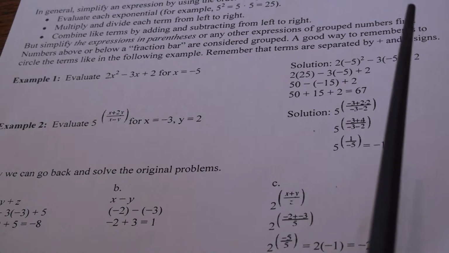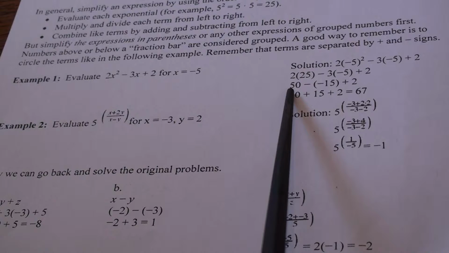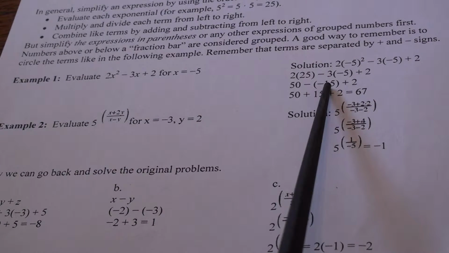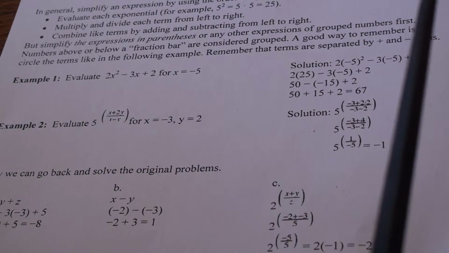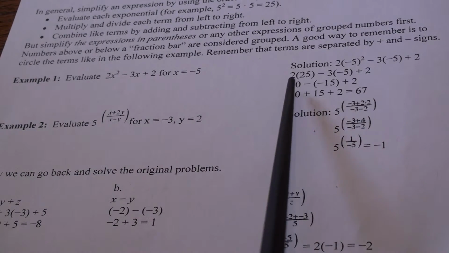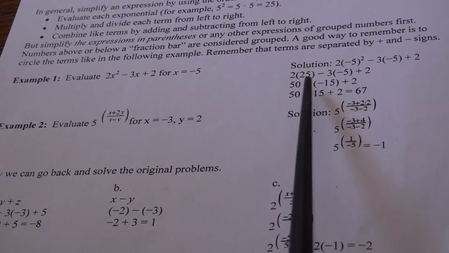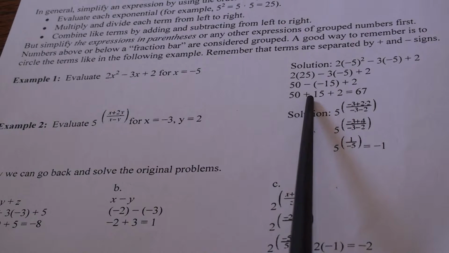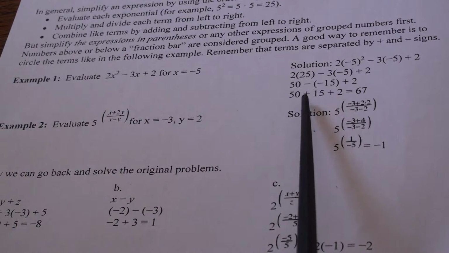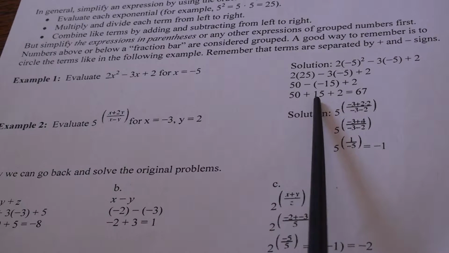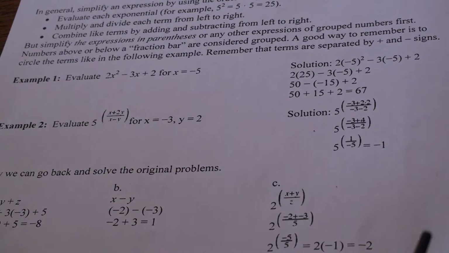The next thing we'll want to do is our multiplication and our division. 2 times 25 will give me 50. 3 times negative 5 is negative 15, but we made sure to bring the negative down. And then the 2 just comes down as well. So I now have 50 minus negative 15 plus 2. Remember, when you're subtracting a negative, it becomes positive. 50 minus negative 15 is now 50 plus 15, which will give us 65, plus 2 gives us a final answer of 67.